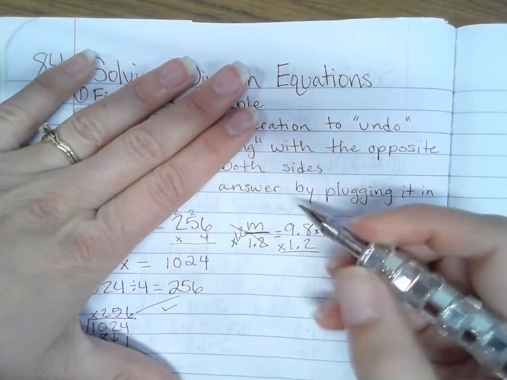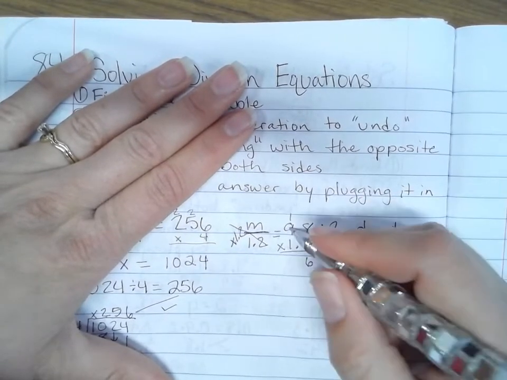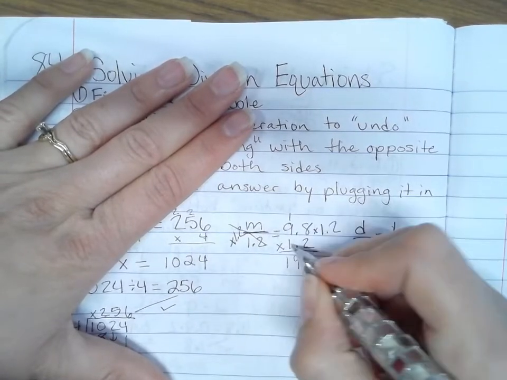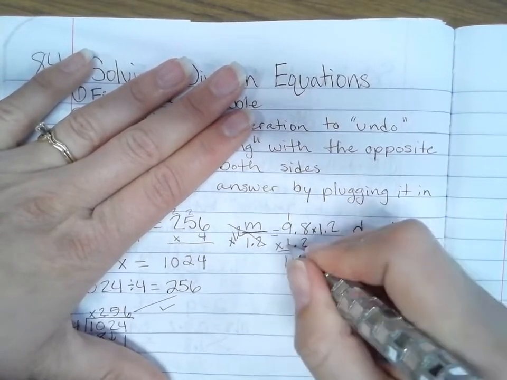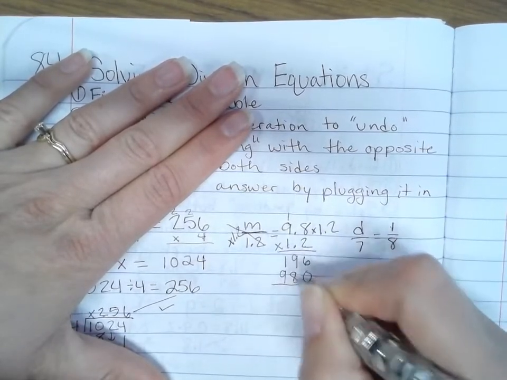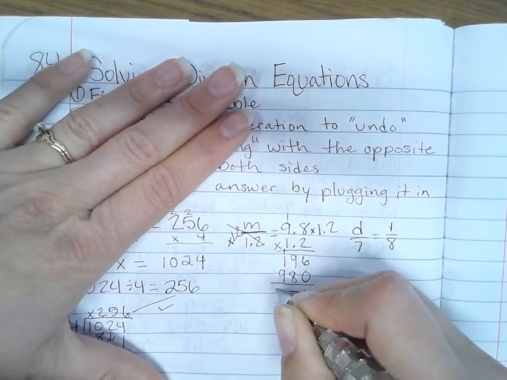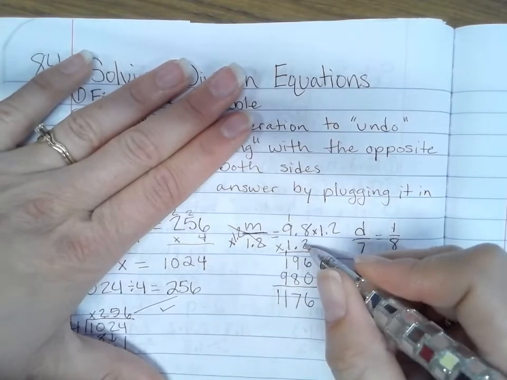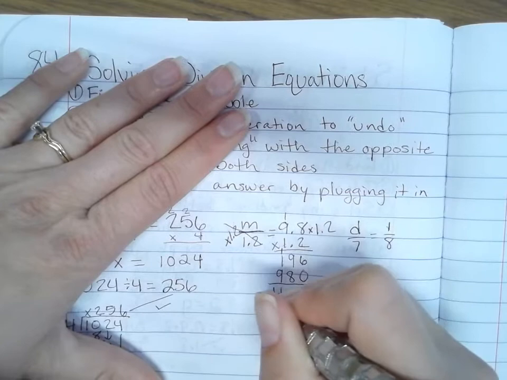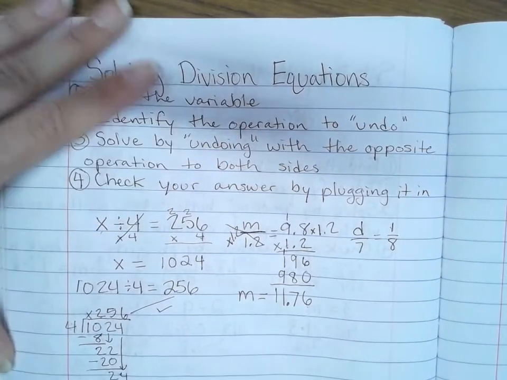2 times 8 is 16. Regroup 1. 2 times 9 is 18, plus 1 is 19. 0 placeholder. 1 times 8 is 8. 1 times 9 is 9. Add it up. 6, 17, regroup 1, 11, and we have 2 places behind the decimal, so 2 places behind the decimal in my answer. I get that m is equal to 11.76.